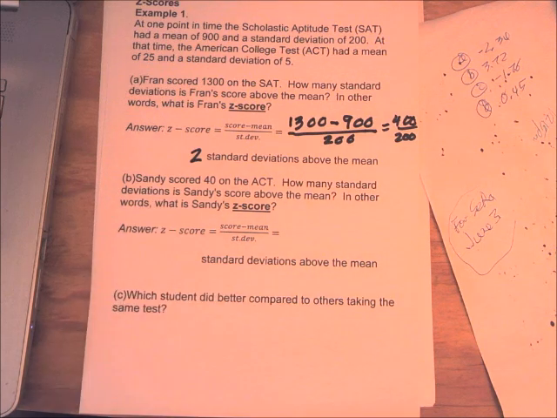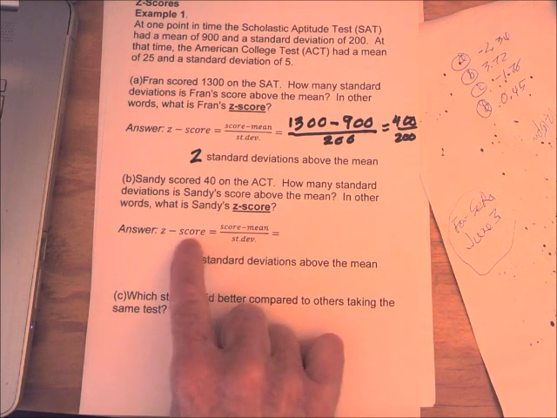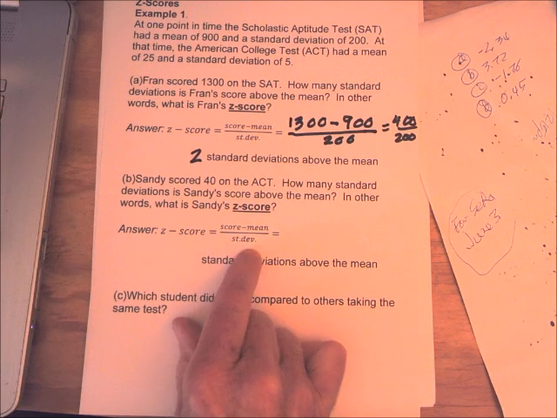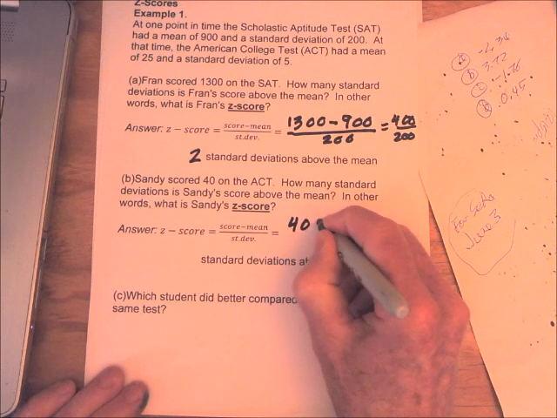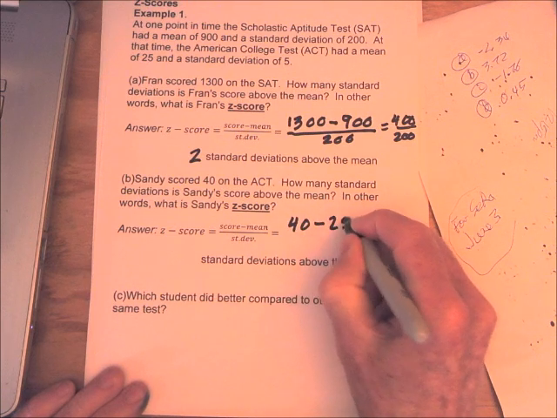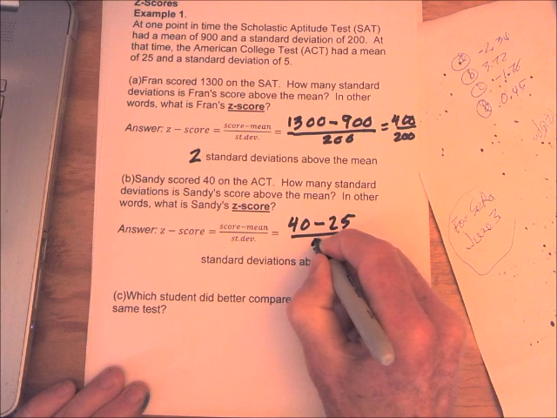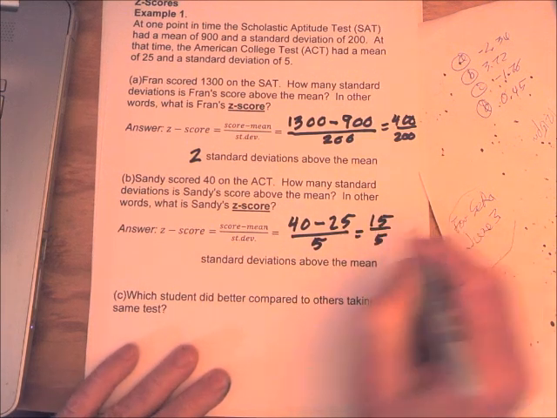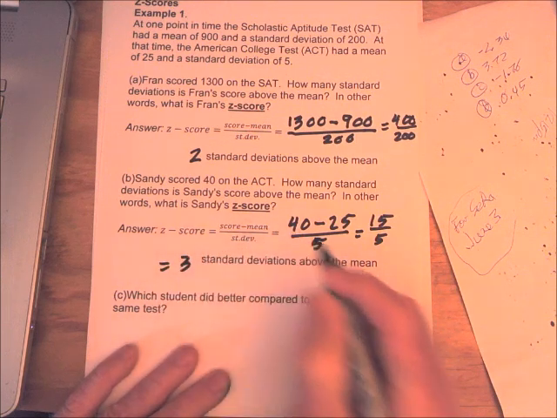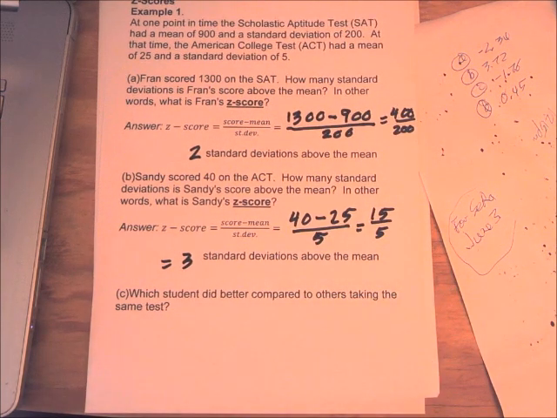Part B, Sandy scored 40 on the ACT test. How many standard deviations is Sandy's score above the mean? In other words, what is Sandy's Z-score? So we can use the same formula. The Z-score is the score minus the mean divided by the standard deviation. Sandy's score is 40. The mean for the ACT test was 25, and the standard deviation was 5. So 40 minus 25 is 15. 15 divided by 5 would be 3. So Sandy's score is 3 standard deviations above the mean.